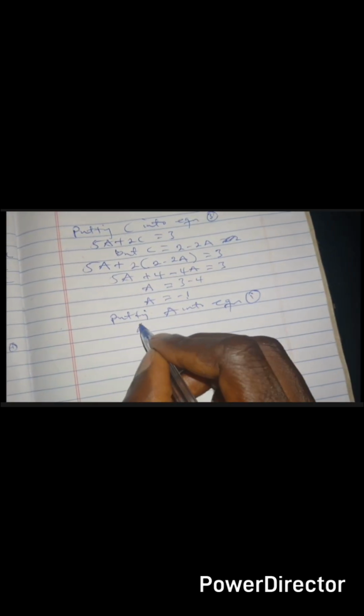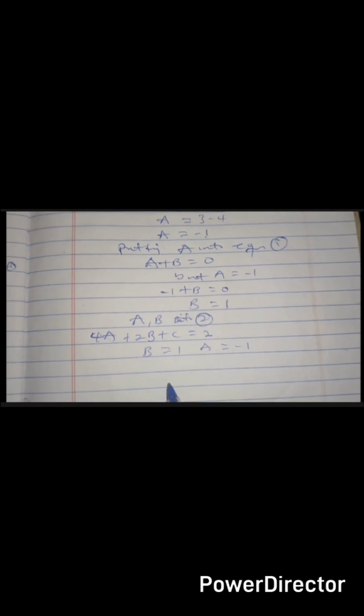We can go and put a into equation 1 in order to get the value for b. Well, equation 1 is a plus b is equal to 0. Now a is equal to minus 1. So let's put it in. We have minus 1 plus b is equal to 0. Now b is equal to positive 1. We can now put both a and b into equation 2 to find c. There's equation 2. So let's put them in.